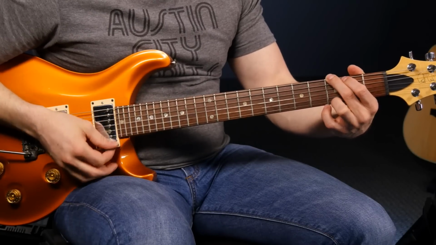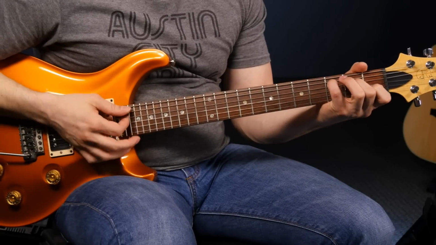This is the last question. This is from D. Tagle. Is it bad technique to use the pinky finger instead of the ring finger for traditional chord notes where you would use the ring finger? I'm going to need an example of this. To use the pinky? Like a C? Like this.